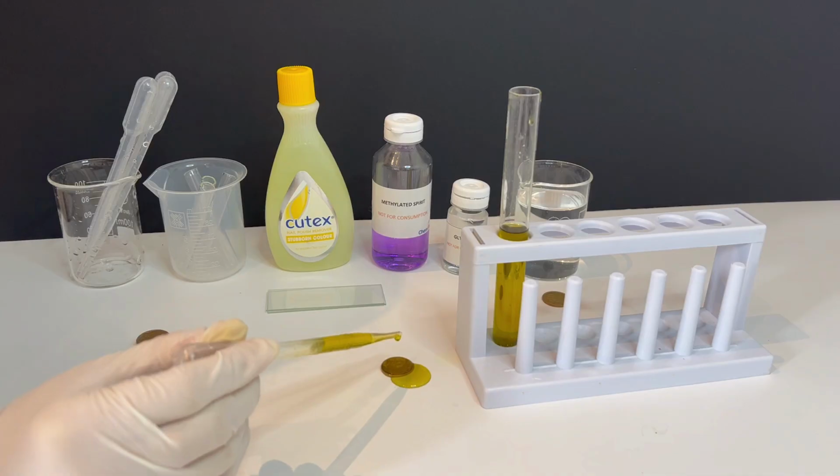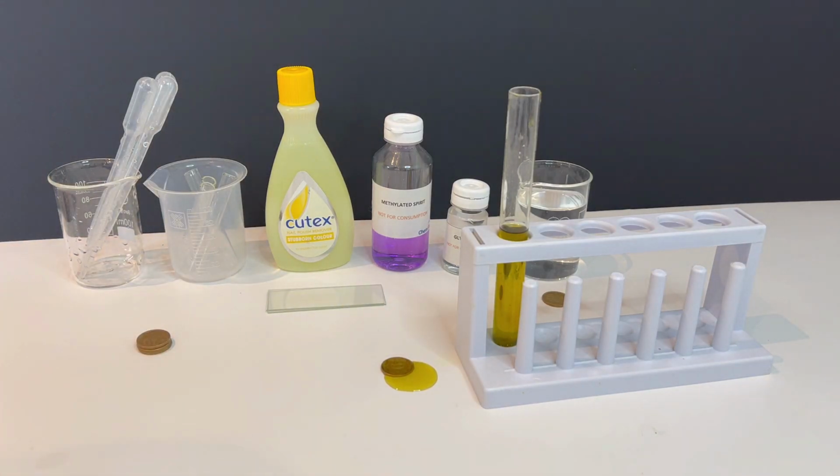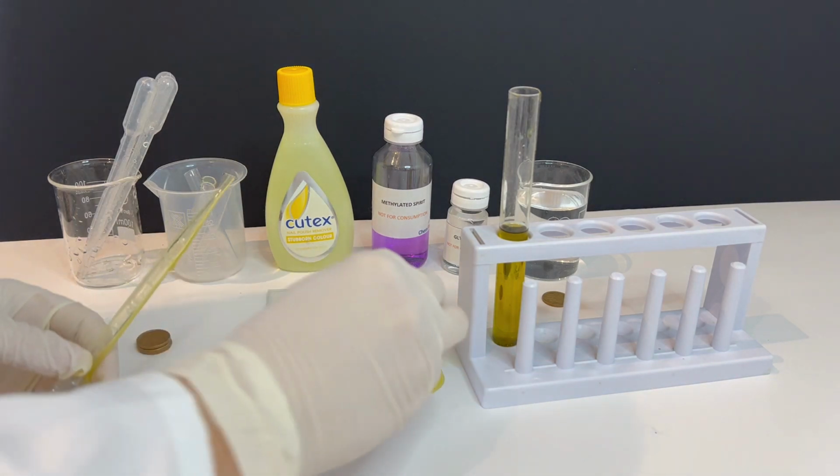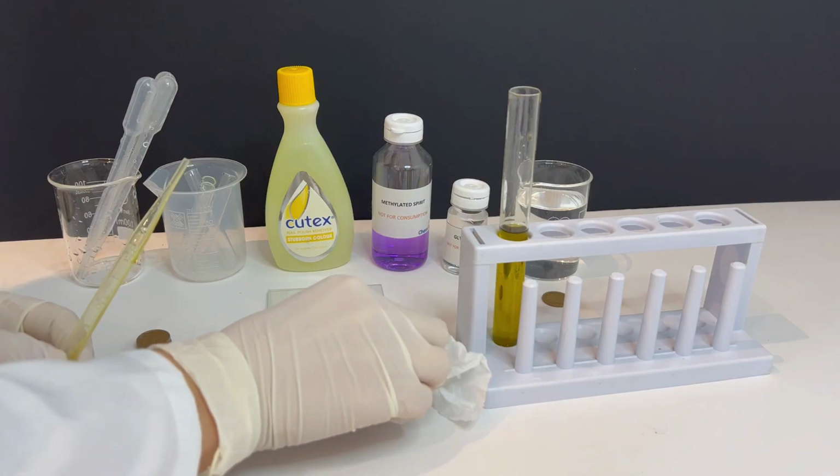The coin holds 35 drops before it spills. Even though oil is nonpolar, the long molecules still provide enough attraction to hold together.